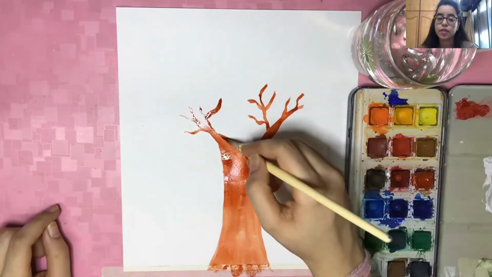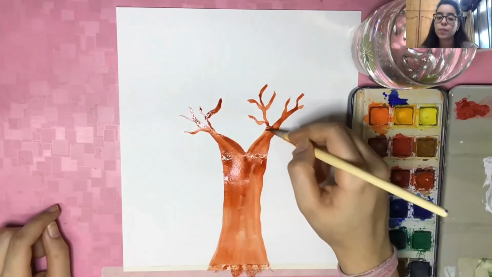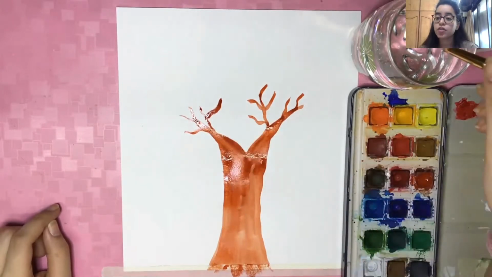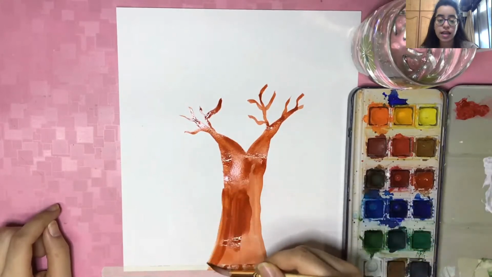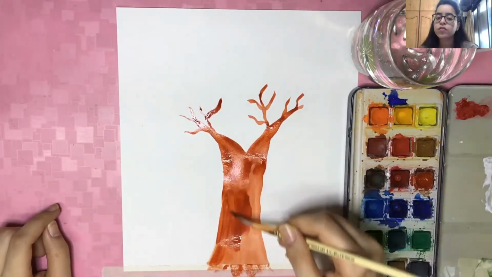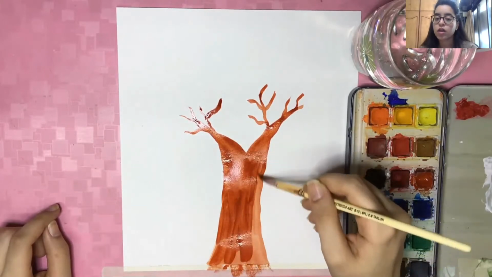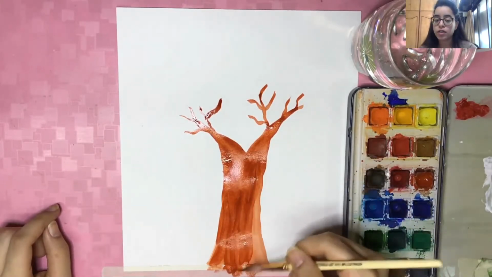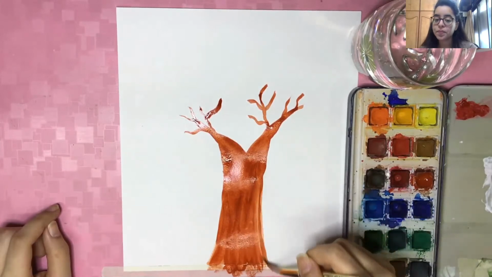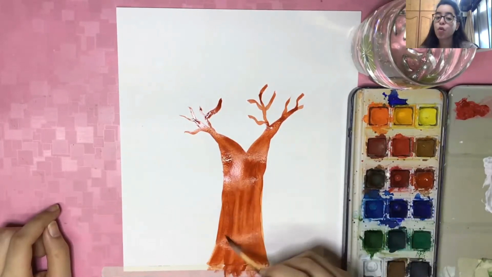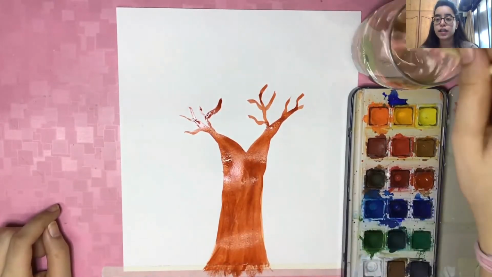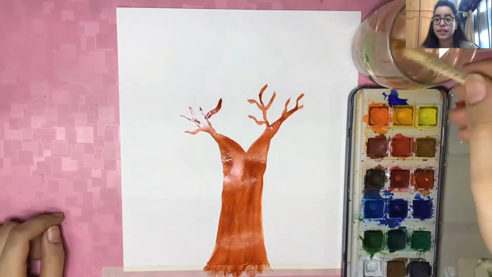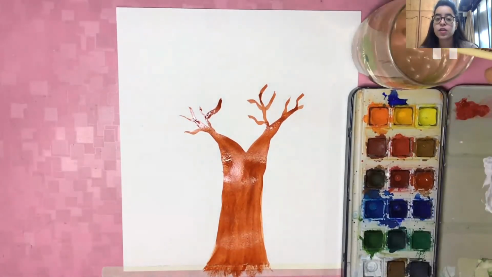Okay, so you can also fill up any kind of blank white spaces that you see in the trunk. So I see some blank spaces over here, so I'm just coloring it nicely with the brown color. If you don't have the same shade of brown color, you can use any other shade of brown color that you have. Okay, so nicely just covering all the blank spaces with the brown color so that our trunk is ready. Okay, awesome. So this is the trunk of the tree that we have drawn.